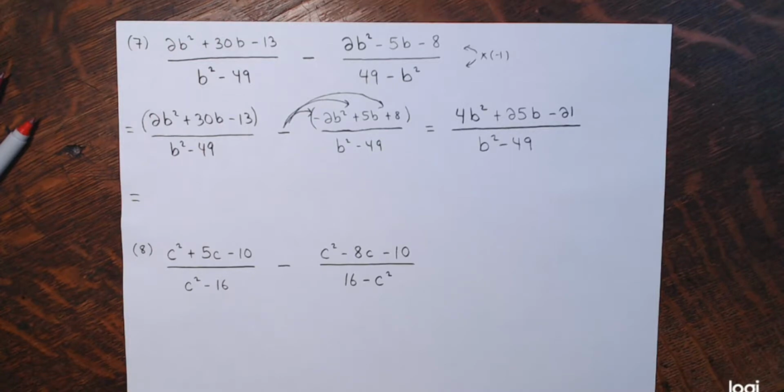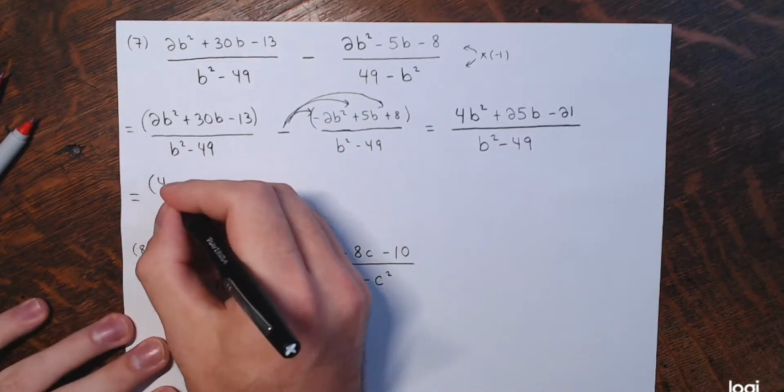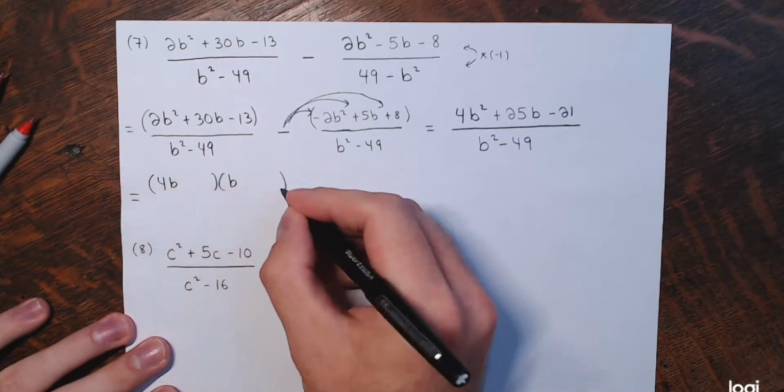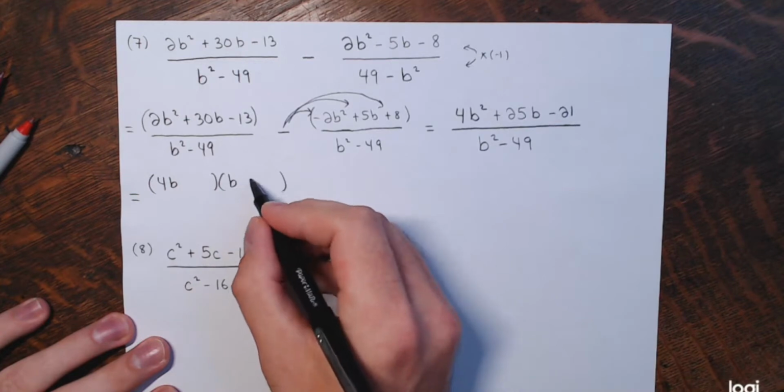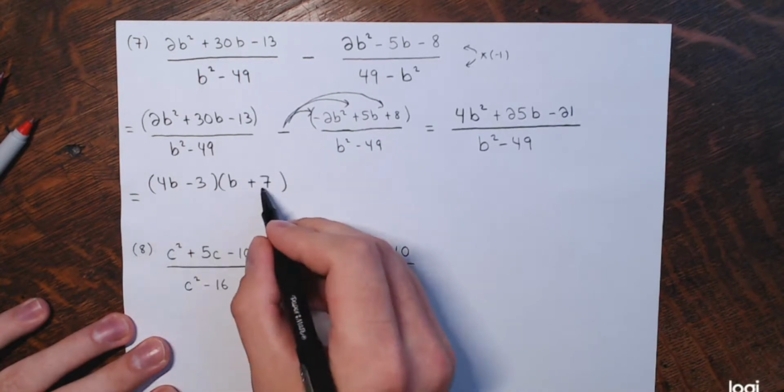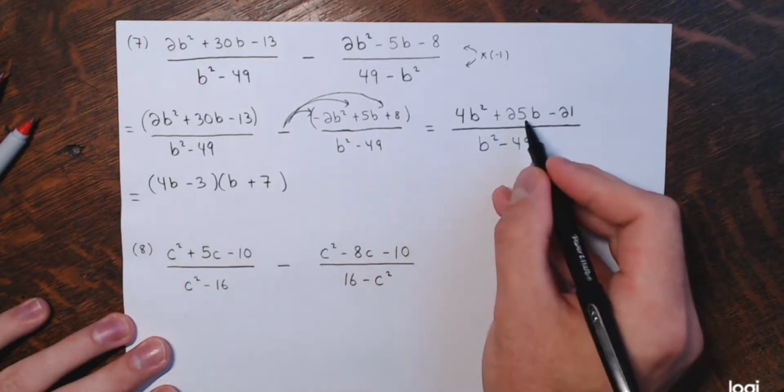Yeah, so positive 28 and negative 3. So again, you should know how to factor. I'm not going to go into all the details. So I'd have 4b and b, and then plus 7 over here, minus 3 here. That'll give me the plus 28b minus 3b for the plus 25b. Great.